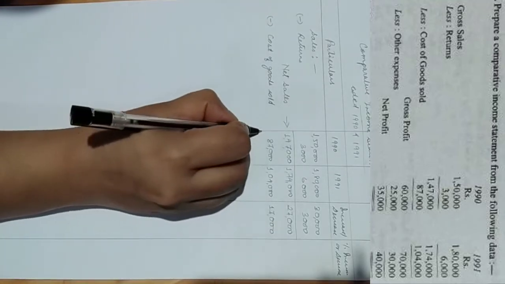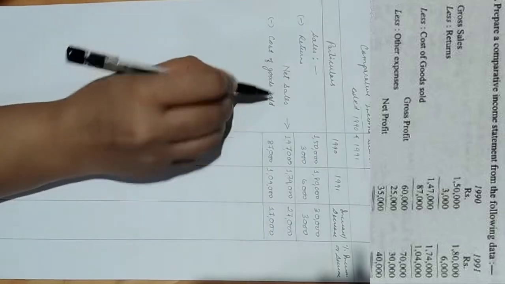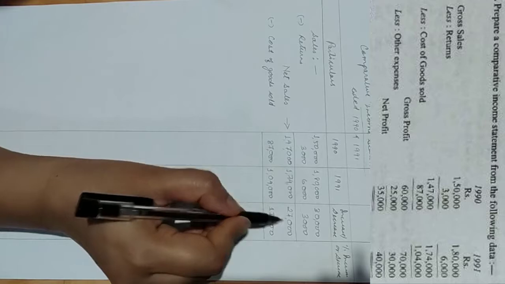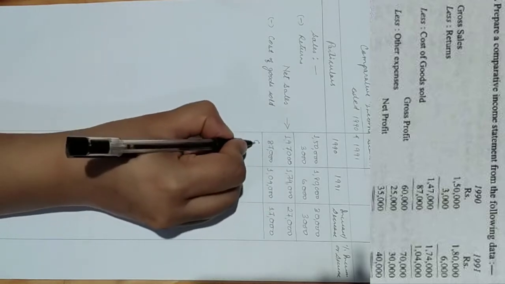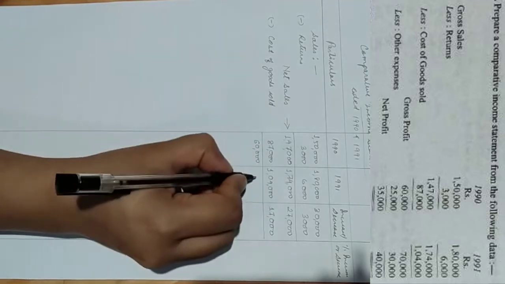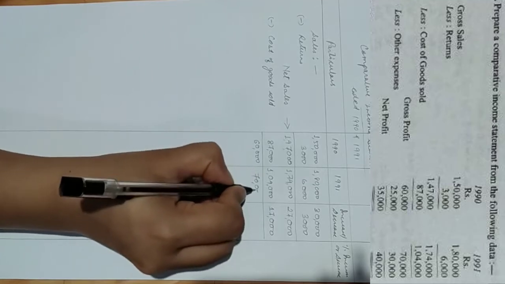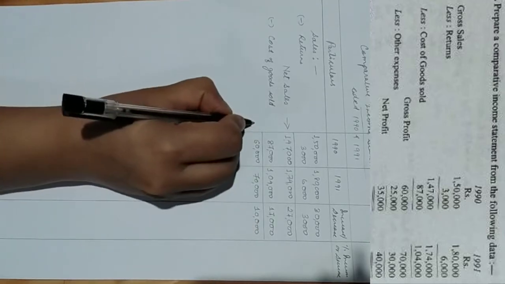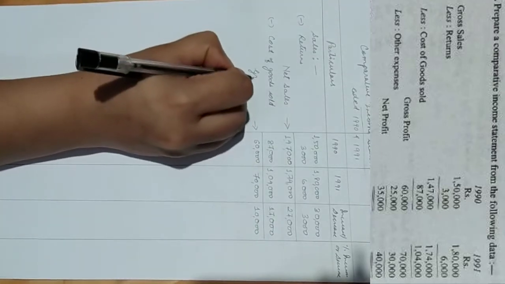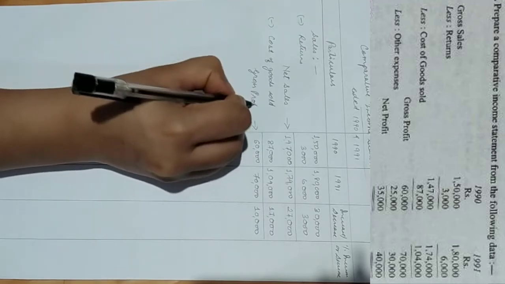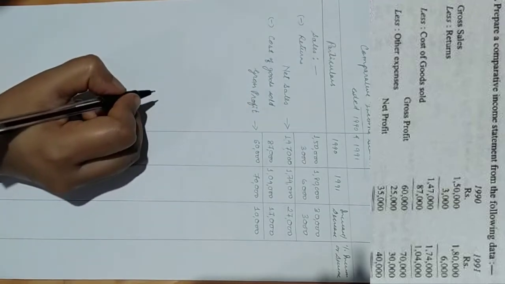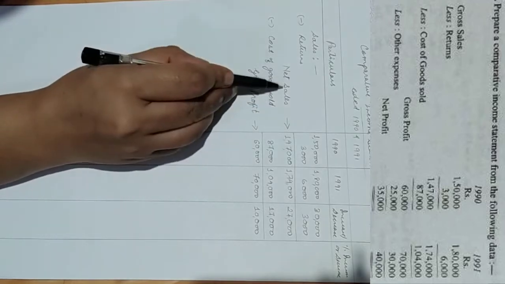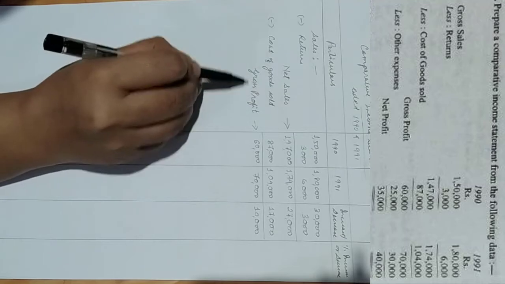So from the net sales we have to subtract the cost of goods sold, these numbers. If you subtract this, you will get 60,000 rupees. If you subtract this, you are getting 70,000 rupees. And here we are getting 10,000 rupees. Whatever value we are getting, this is known as our gross profit. So how can we conclude the formula for gross profit? Net sales minus cost of goods sold gives you gross profit.